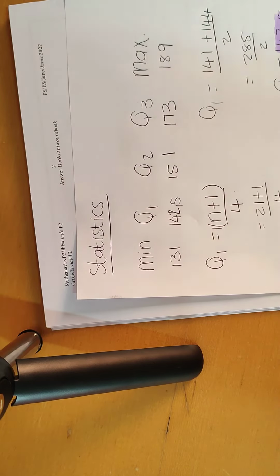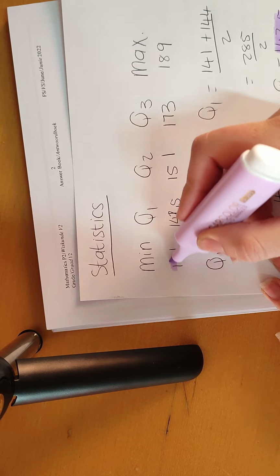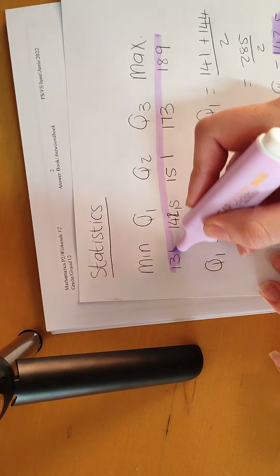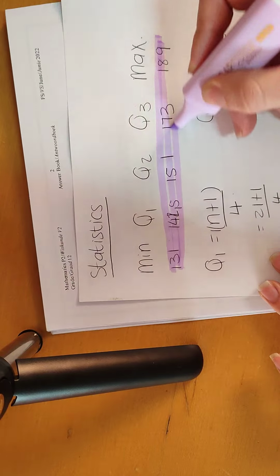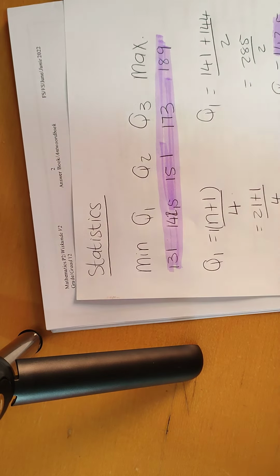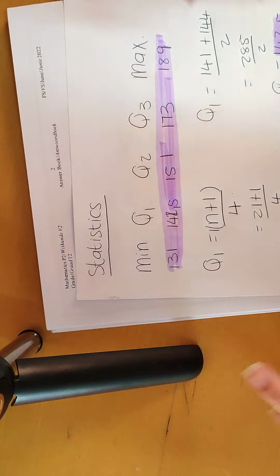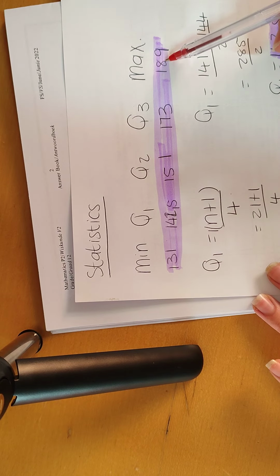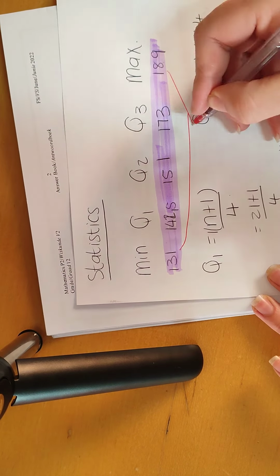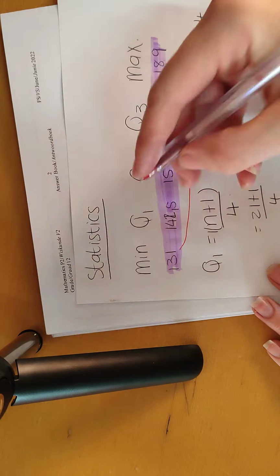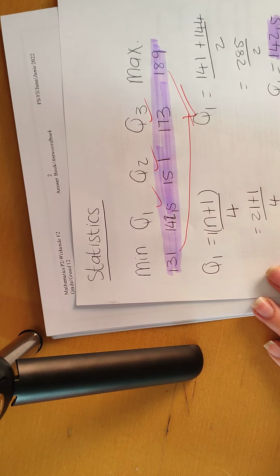So here you go. Here is your 5-number summary. Minimum, quartile 1, quartile 2, quartile 3, maximum. What happened here is you guys got your minimum and your maximum correct, but they count 1 mark together, and then you guys lost 4 marks for that.